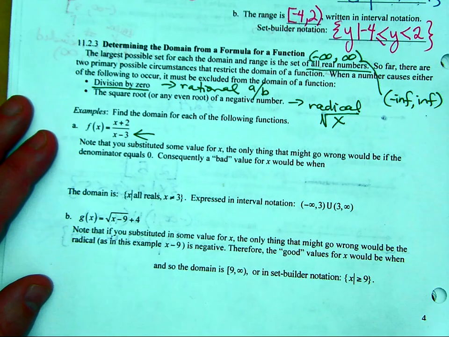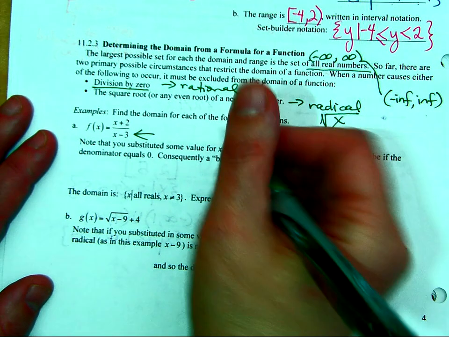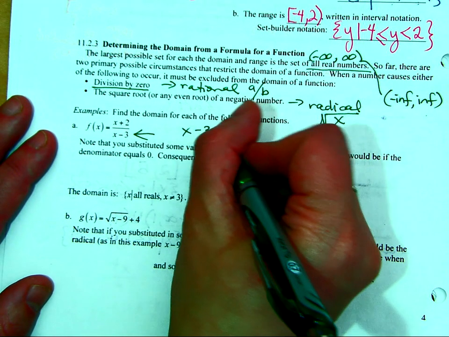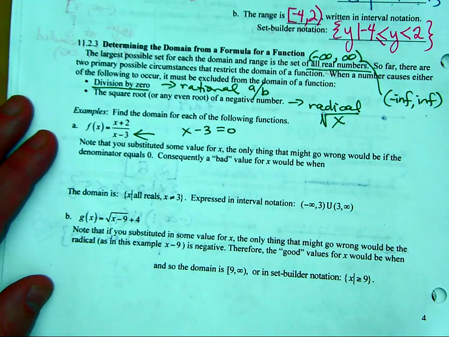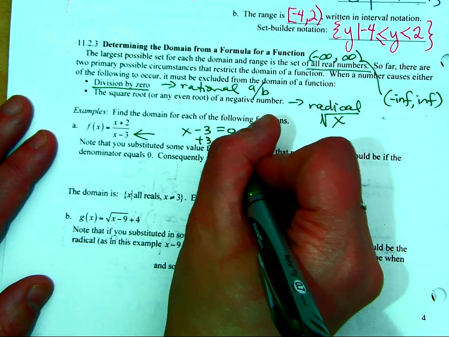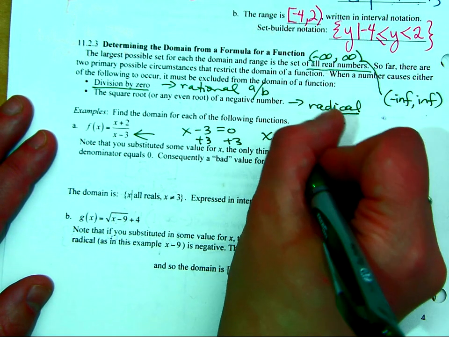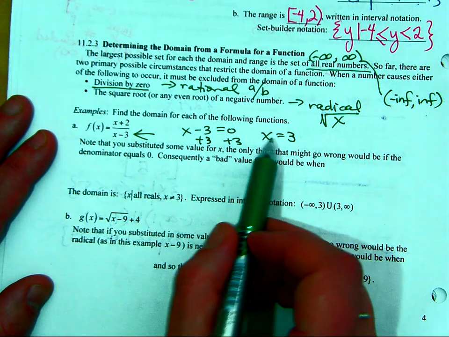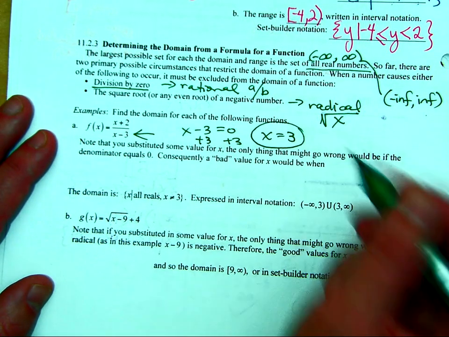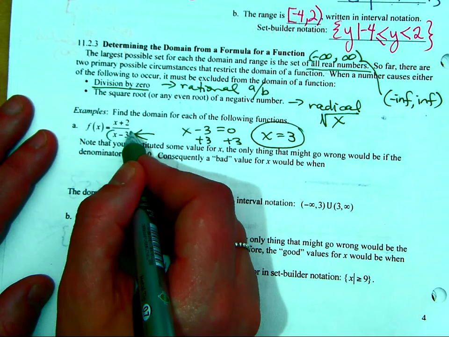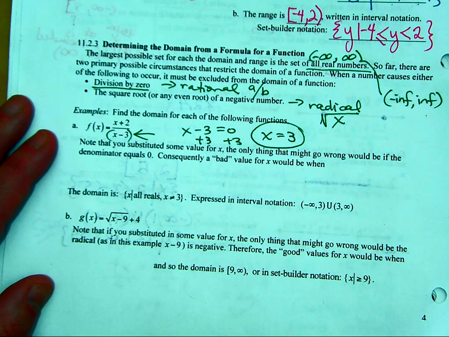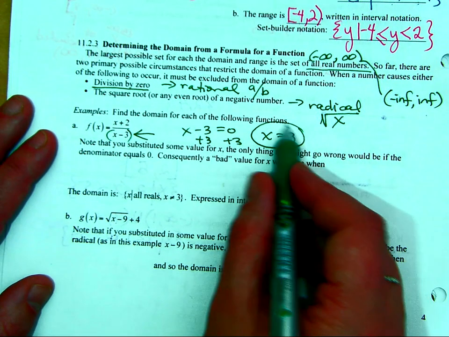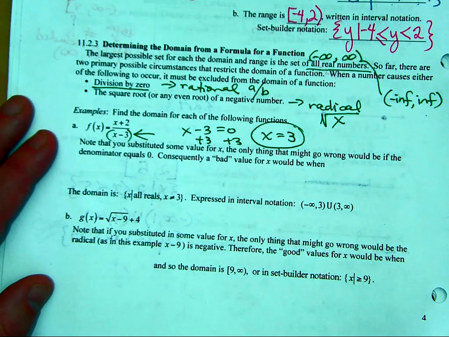So what number will give us a 0? If you don't know, you could always set x minus 3 equal to 0 and solve. I think you already know that it would be x equals 3. If we set the denominator equal to 0 and solve, this is going to tell us the number that we can't have.